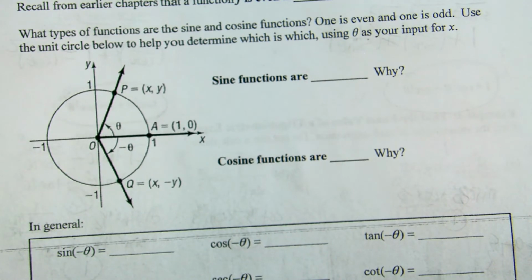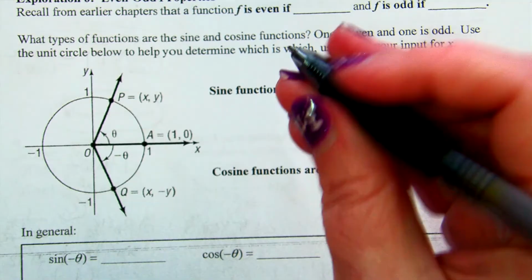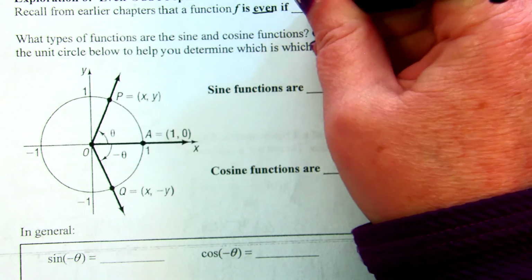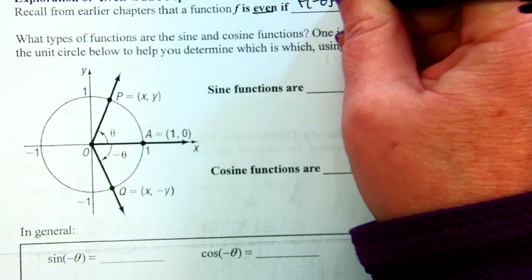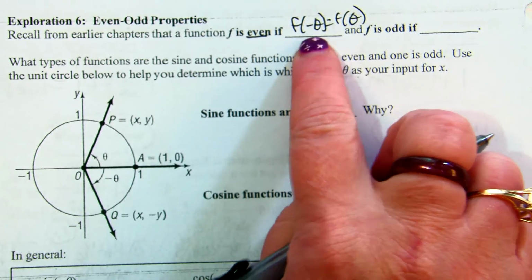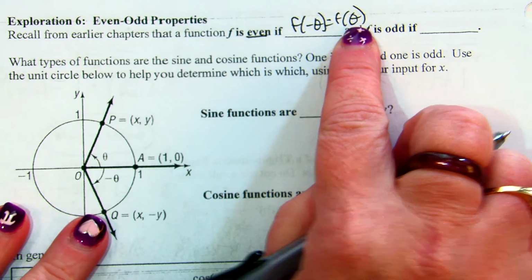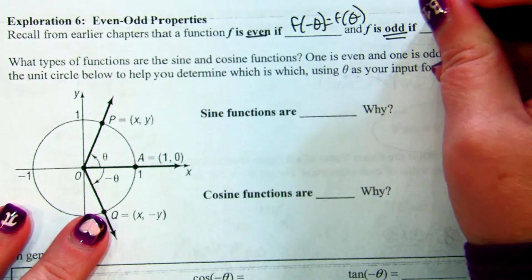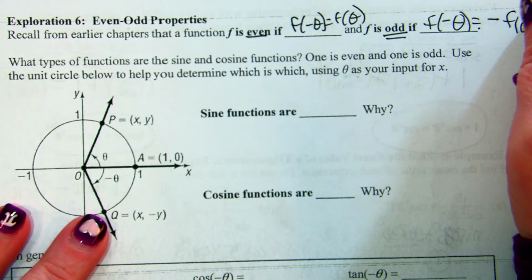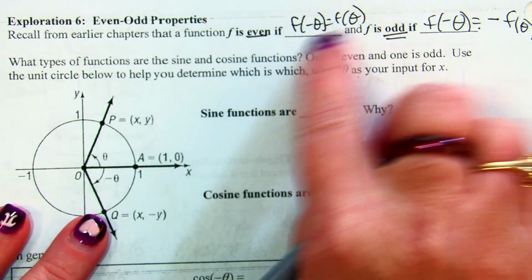The next thing is odd and even. If f was even, as in earlier chapters, f of negative theta equals f of theta. If you put in a negative x, you got the exact same thing. It didn't matter. And if f is odd, when you put in a negative x or a negative theta, you get the opposite of f of theta. You get the opposite if it's odd. If it's even, you get the exact same.